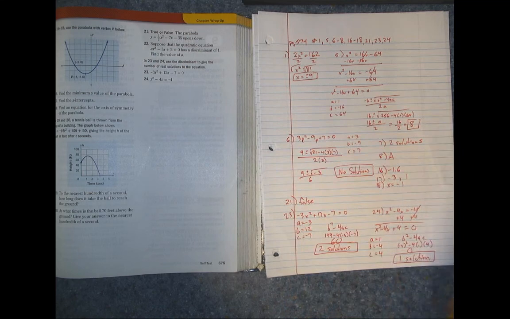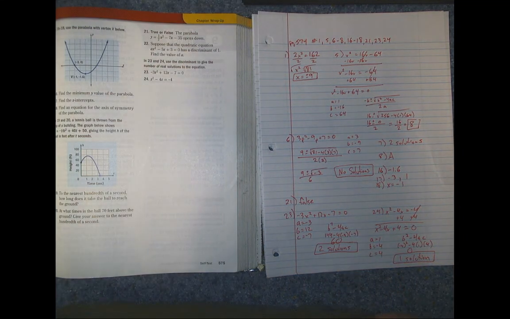All right, so that's the end of the self-test. Moving on to the chapter review on page 576.